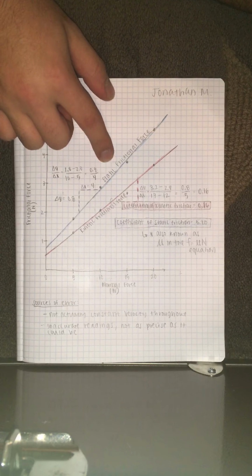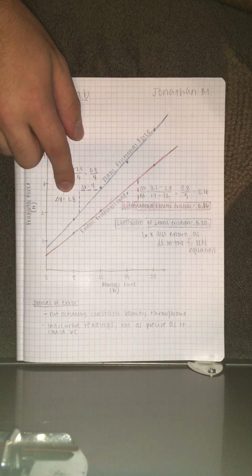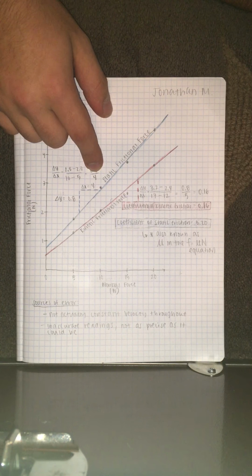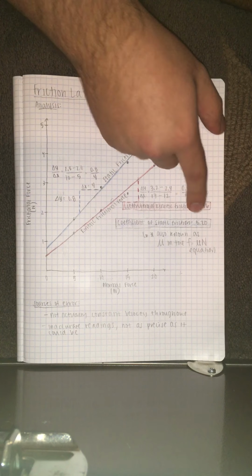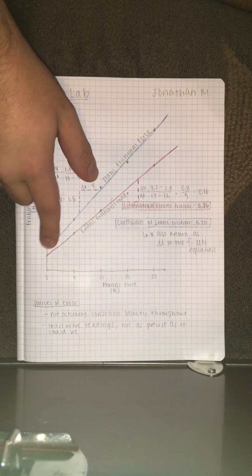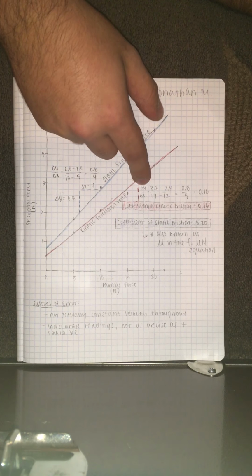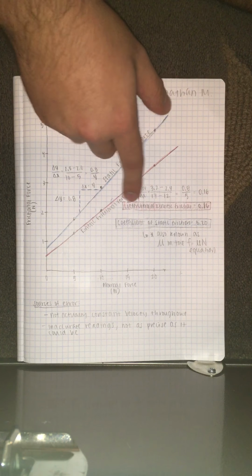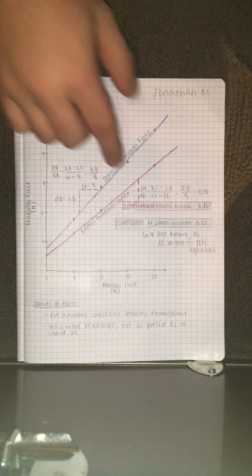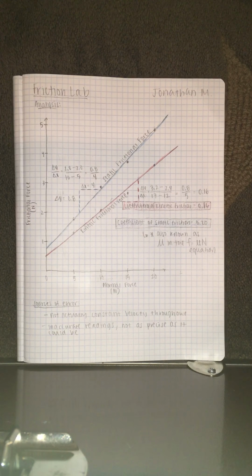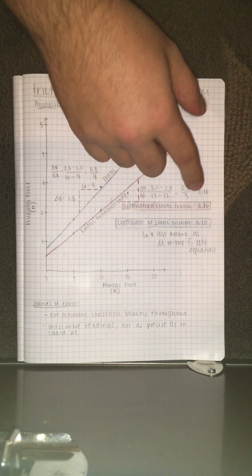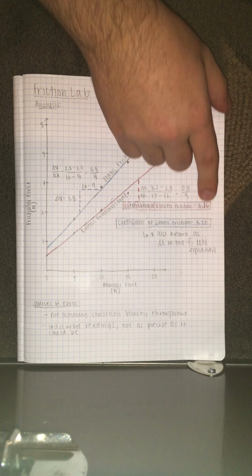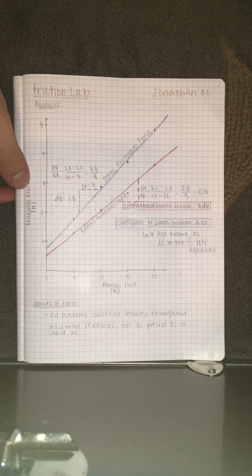So for our blue one here, the static, change in y was 0.8, change in x is 4, 0.8 over 0.4, that gives us 0.20. We did the same thing for the red one here. So change in y over change in x, 0.8 over 0.5, that's 0.16, that's the kinetic. So we notice that the slope is the coefficient, and it makes sense because the kinetic coefficient is less than the static, so we obviously did something right there.